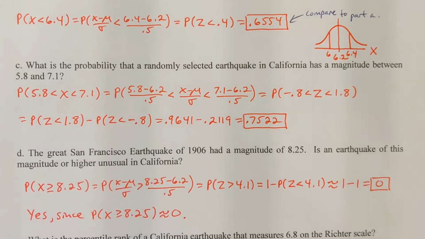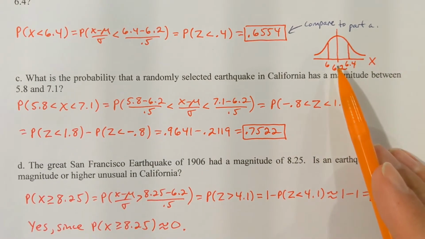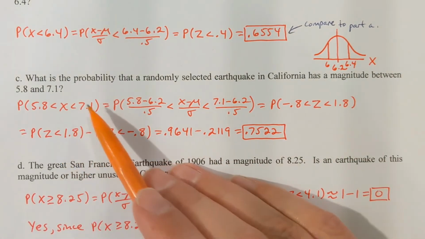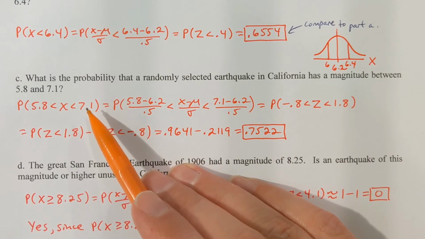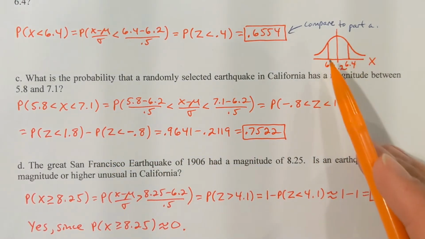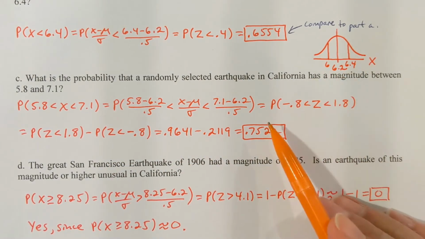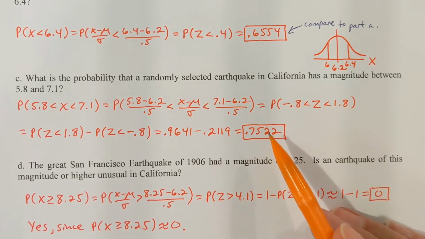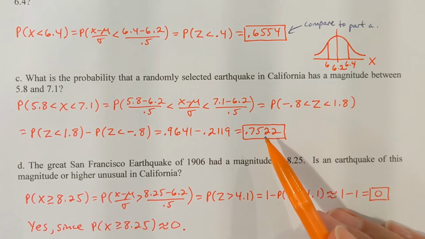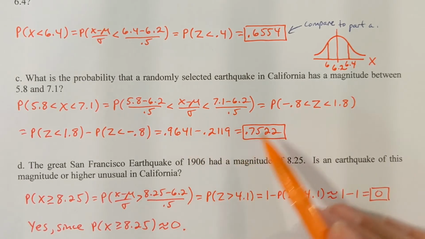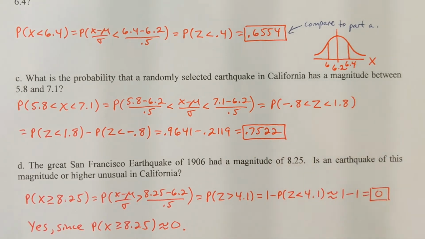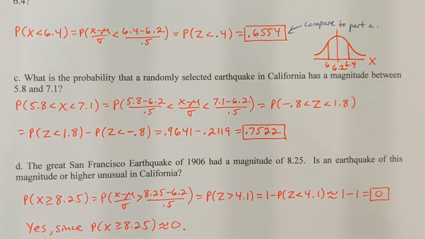Now, here's just an observation. Notice how 6.2 is between those two numbers. 6.2 is the mean, and the bulk of the information is going to be around the mean. So in this problem, it's not surprising that we had a fairly high probability, since we're looking at most of the earthquakes that would ever occur and their magnitudes being around the mean.